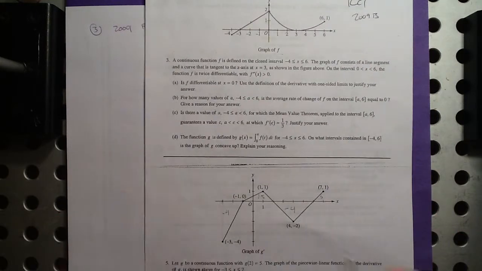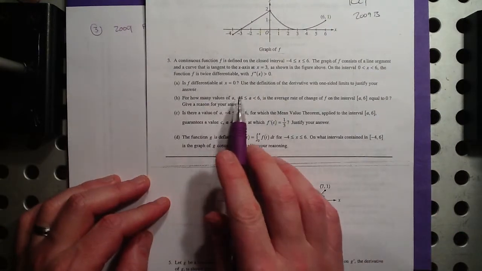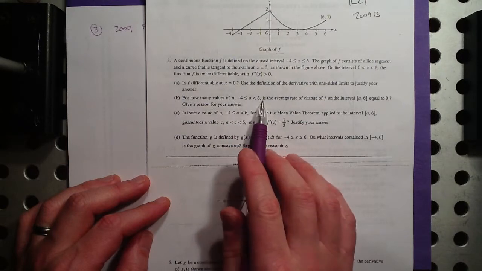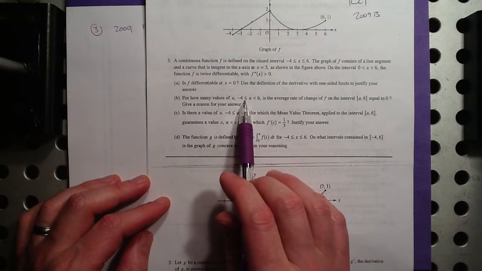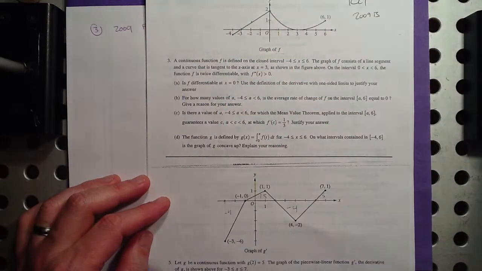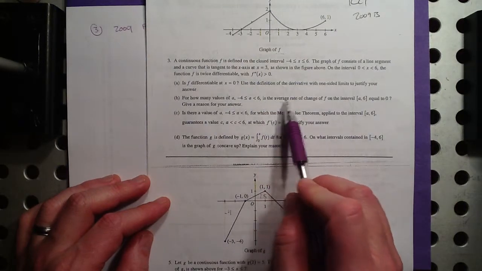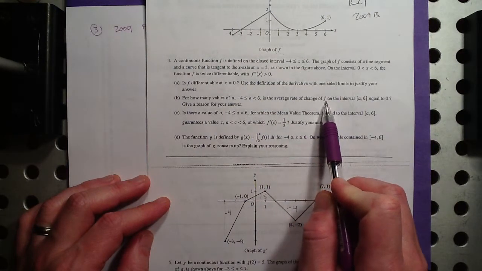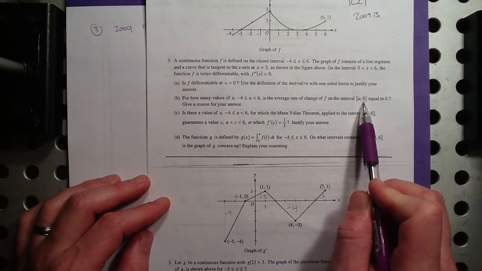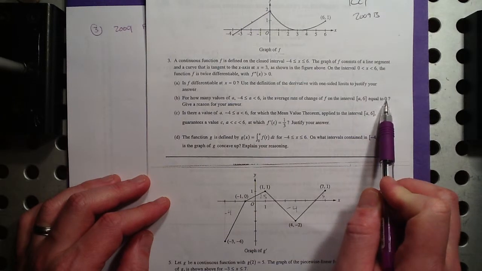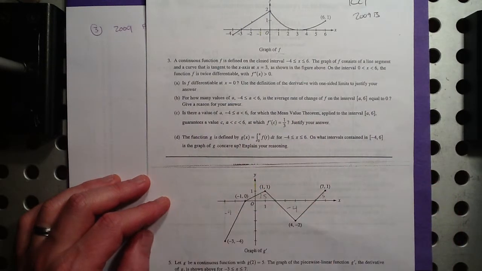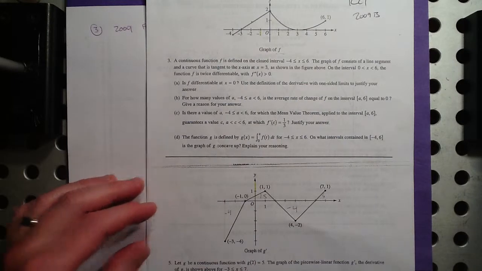Okay, part B, for how many values of a in between -4 and 6, let's see, including -4 but not including 6, is the average rate of change of f on the interval from a to 6 equal to 0? And then give a reason for your answer. Well, let's see.